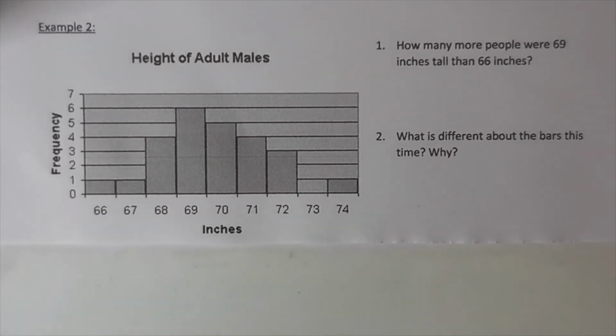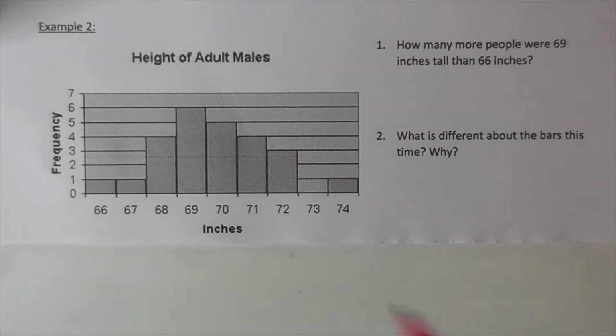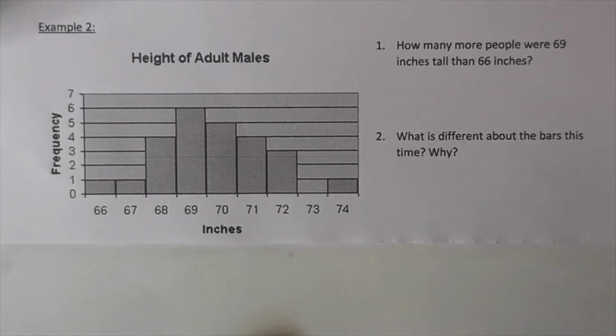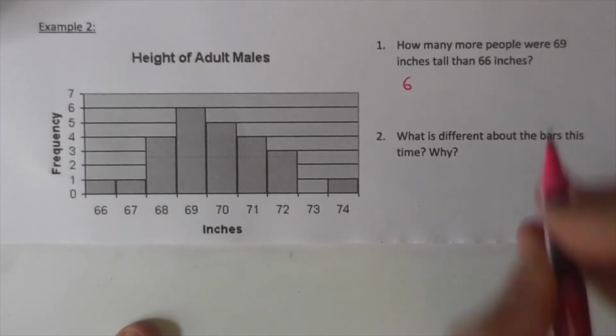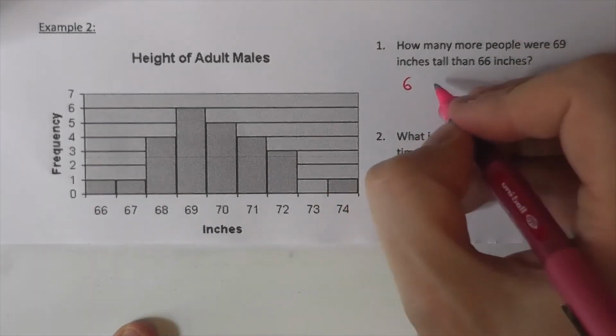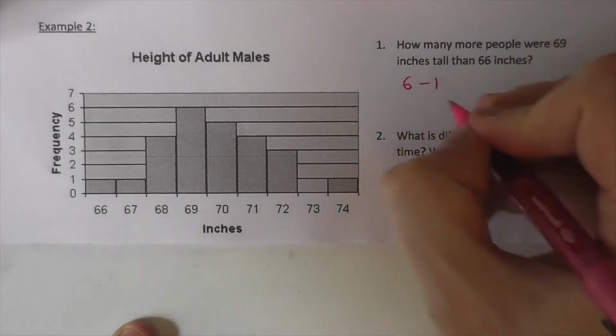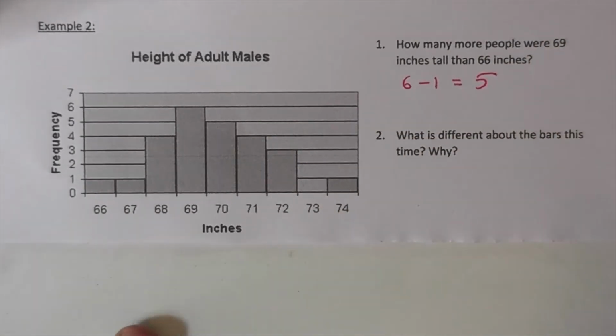Another bar chart now, showing us at this time the heights of adult males in inches. We know it's the height of adult males because it says height of adult males at the top. We then have inches marked along the bottom, 66 through 74, and we have frequencies up the side. Question 1 says, how many more people were 69 inches tall than 66 inches? We could first of all look how many people are 69 inches tall. That's 6. And how many people were 66 inches tall? That's 1. How many more people were 69 than 66? Well, 5.